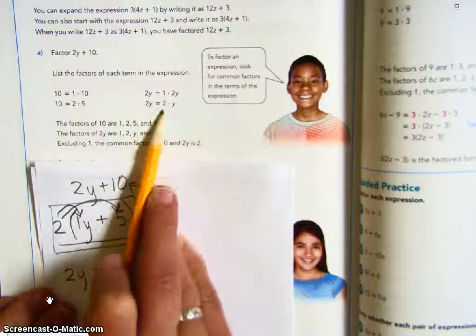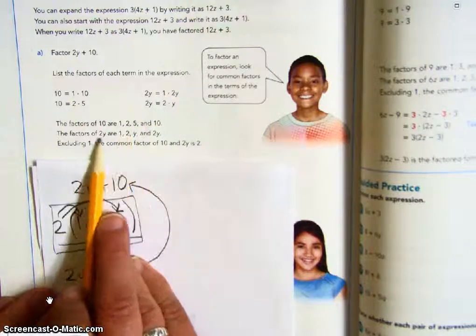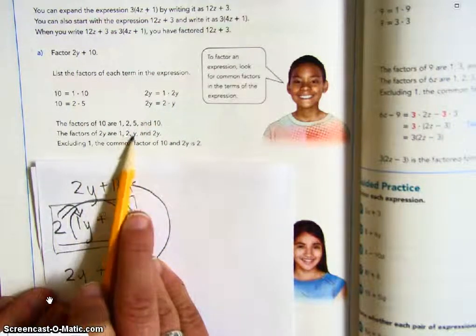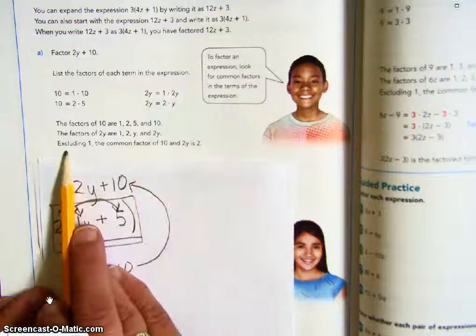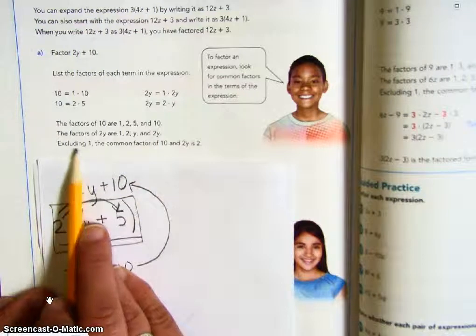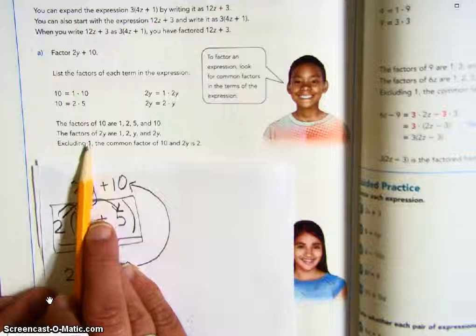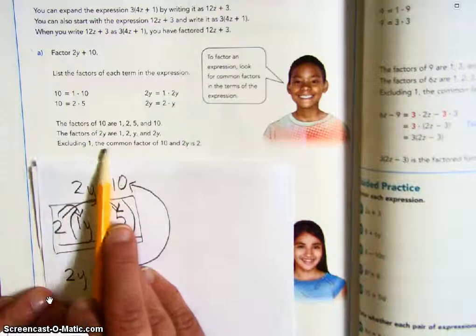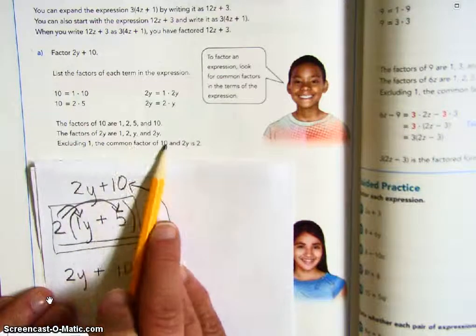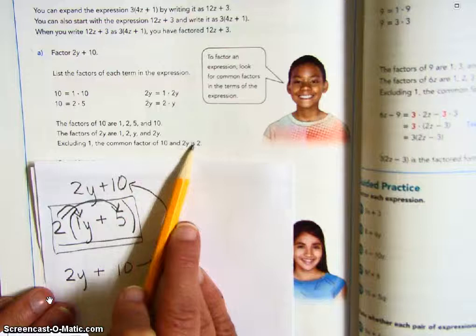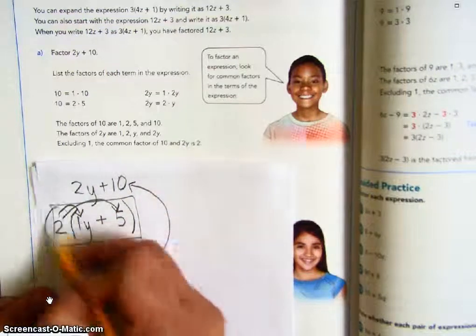And over here, same thing, the factors are 1 and 2 and y and 2y. So if you are excluding 1, which is what we talked about, 1 is a factor of everything, so we're going to take that out as a common factor. The common factor of 10 and 2y is 2, which is what we got right here.